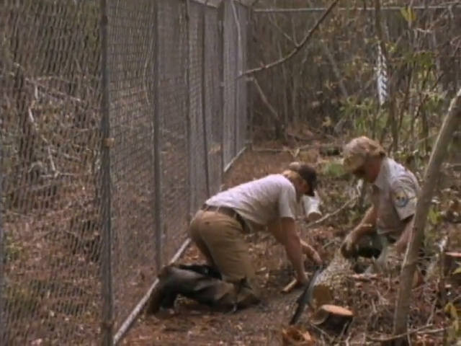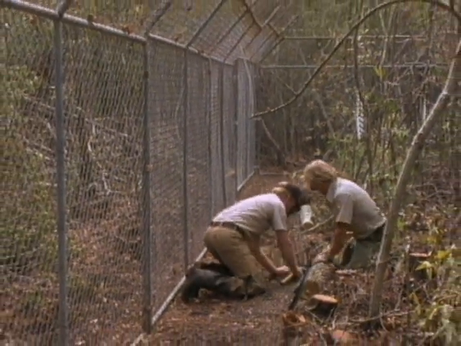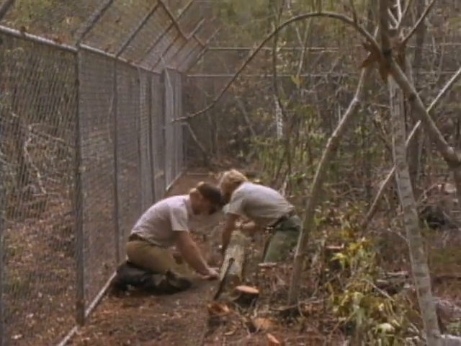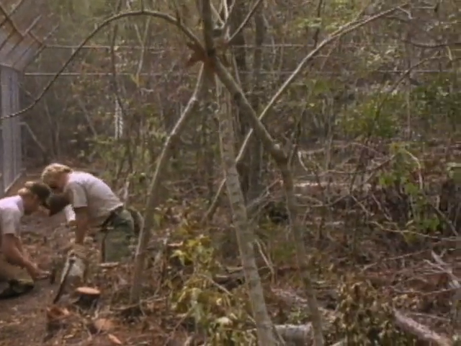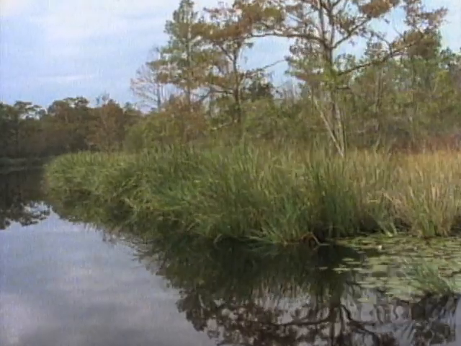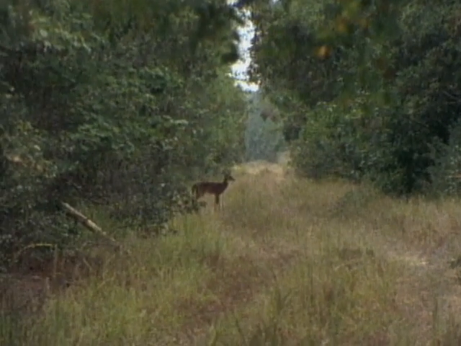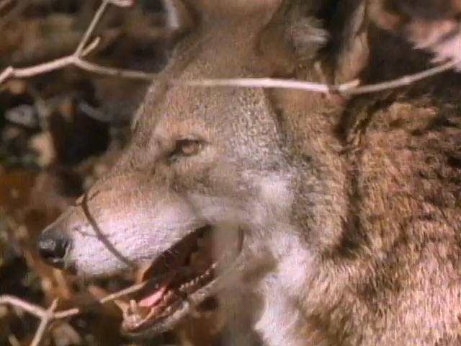Special pens had been constructed in a wilderness area to hold the wolves for 6 months before they were released into the wild. In time, the wilderness of North Carolina could again have the benefit of one of its important natural predators, the once nearly extinct red wolf.